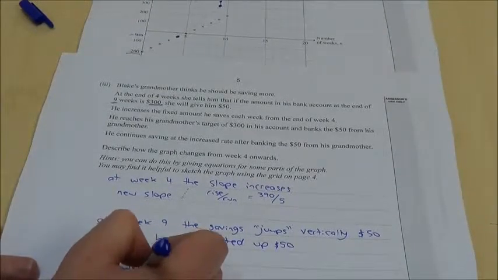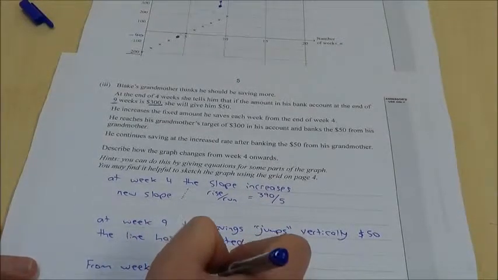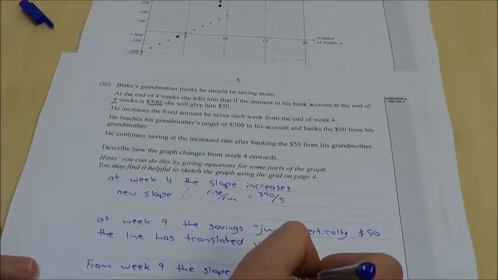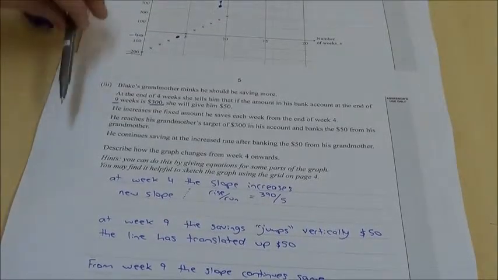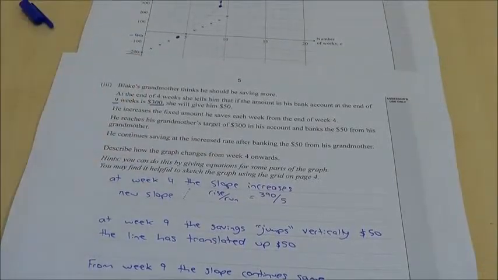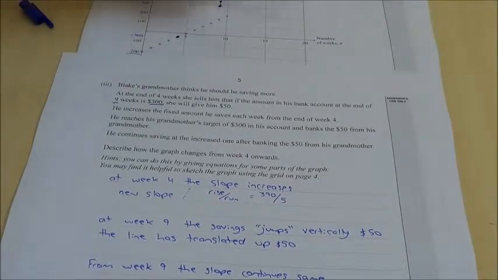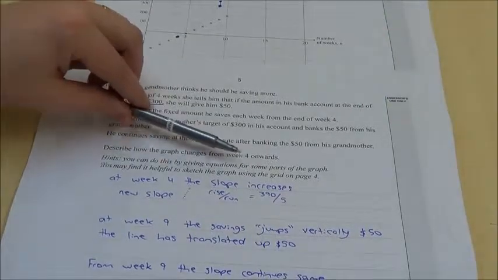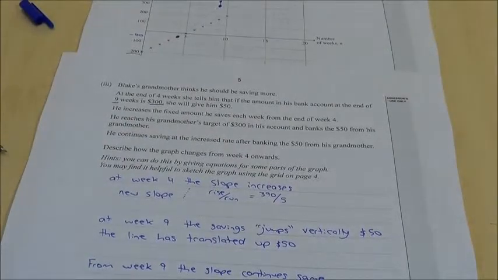Then I would say from week 9 the slope continues. Same. Now, describe how the graph changes from week 4 onwards. Our savings is going to go up. There's a vertical jump there. Hints, you can do this by giving equations for some parts of the graph. You may find it helpful to sketch the graph using the new grid on page 4.